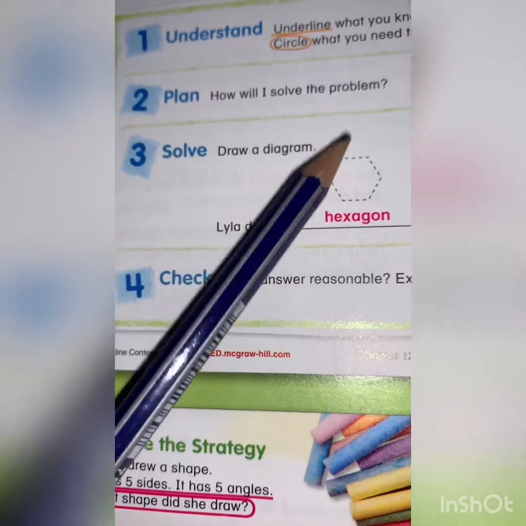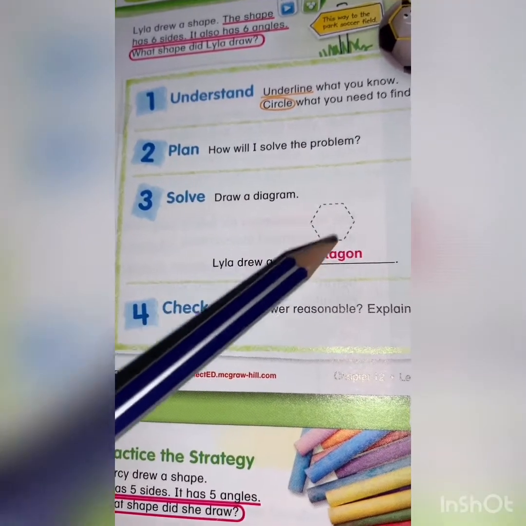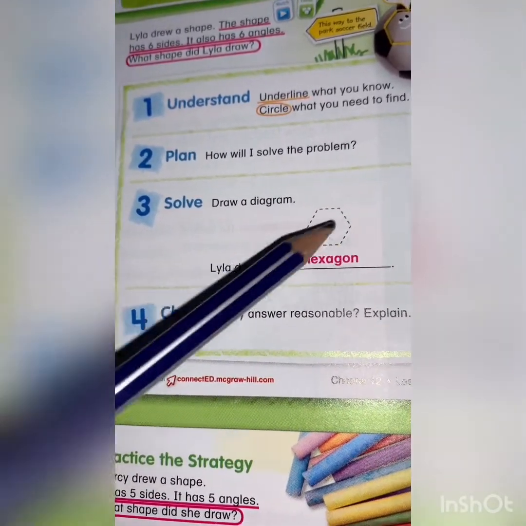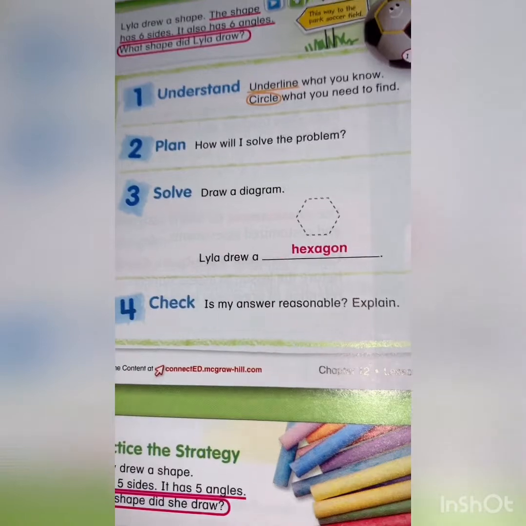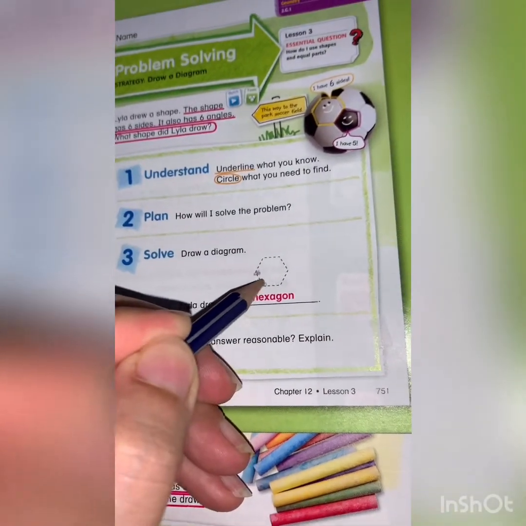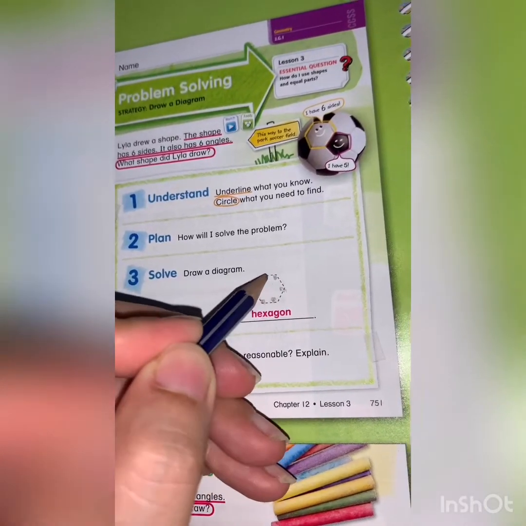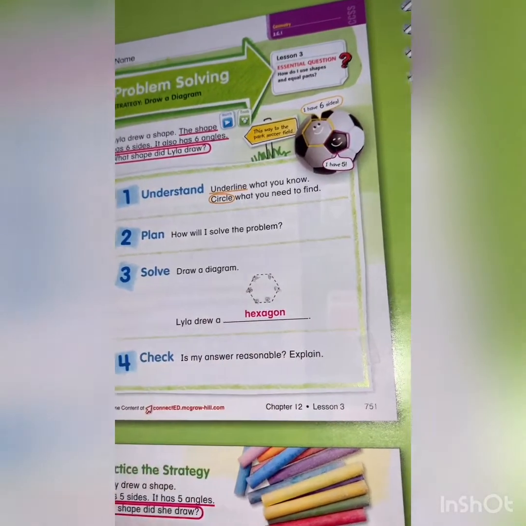So our answer will be hexagon, and that's how we draw it. Here it says that it has 6 sides and 6 angles. 1, 2, 3, 4, 5, 6. 6 sides and 6 angles. And as I told you before, these are the angles. Here we have 1, 2, 3, 4, 5, and 6. These are my 6 angles.